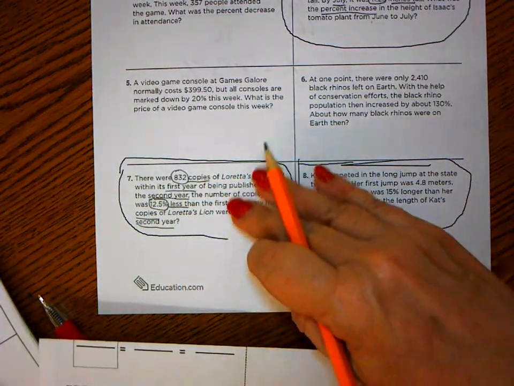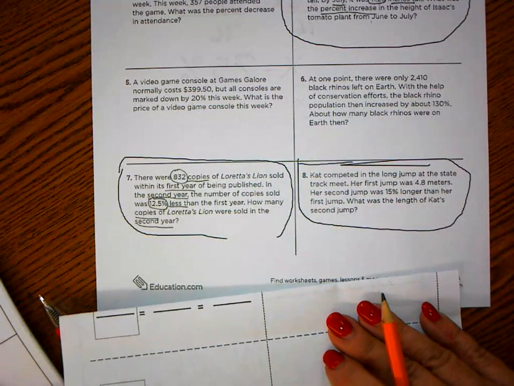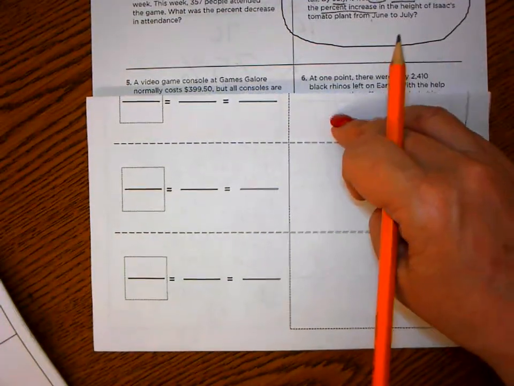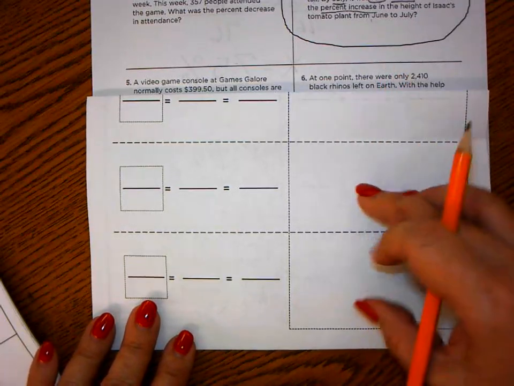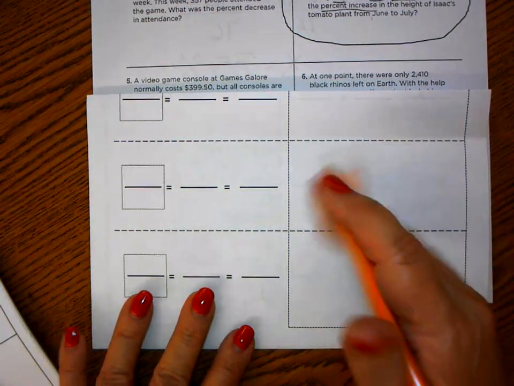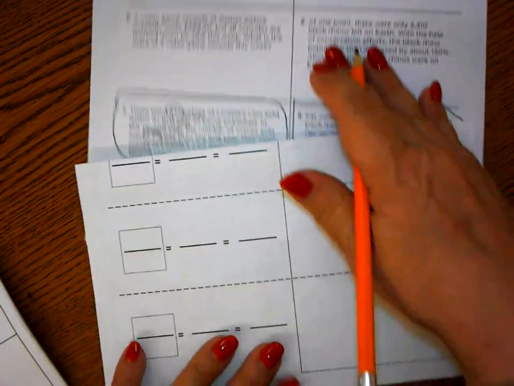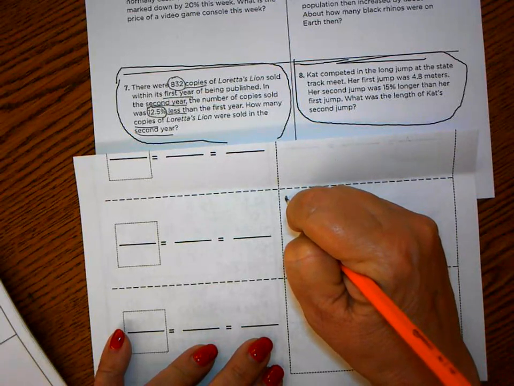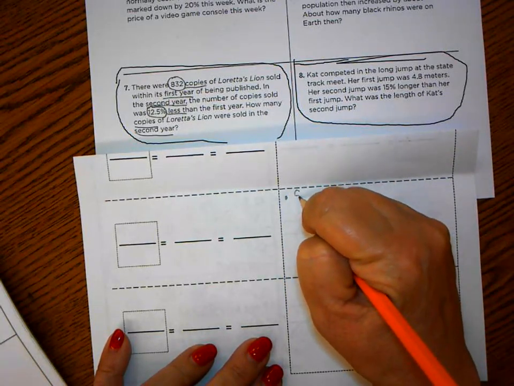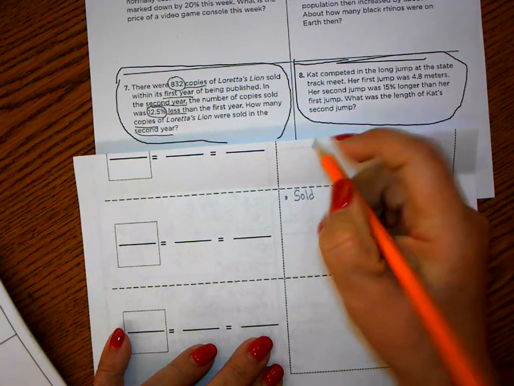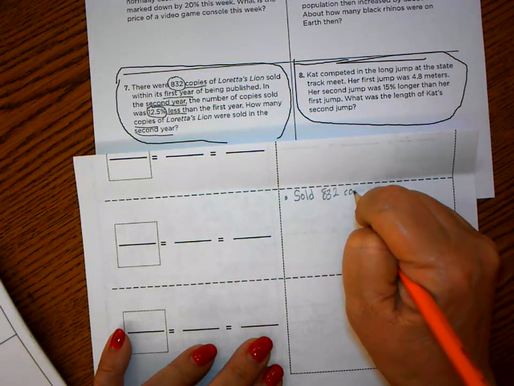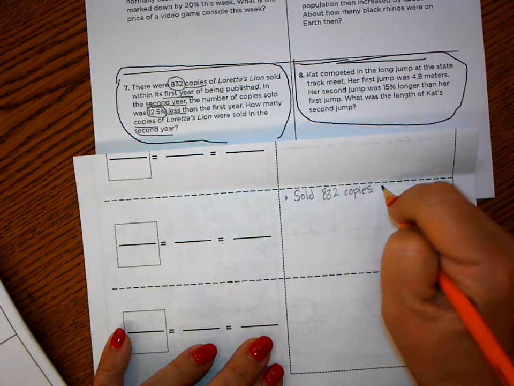I'm going to take this information and transfer it over here. So you can see I have my 2 boxes here. I'm going to use this as workspace and keep everything together so I don't have to make a mess of it. So what do I know? I know that she sold 832 copies the first year.